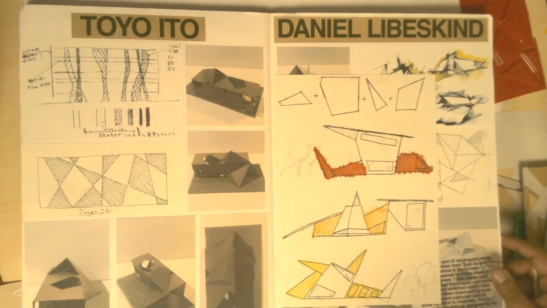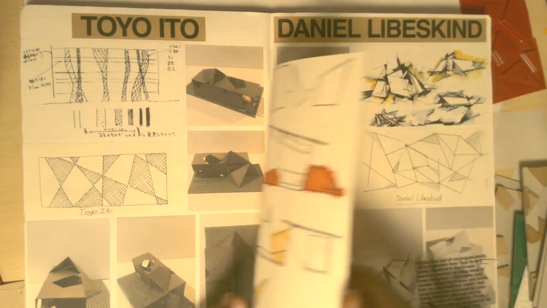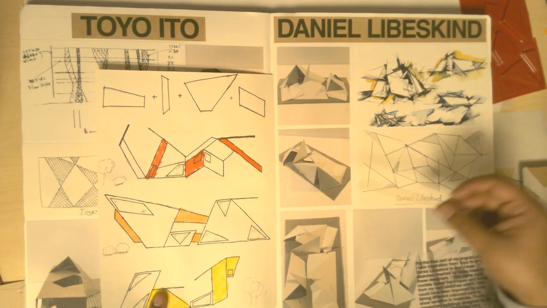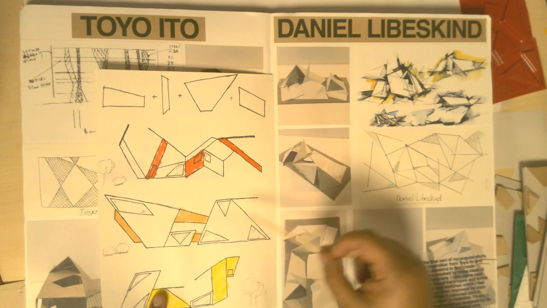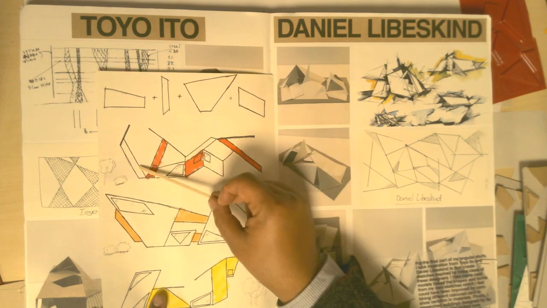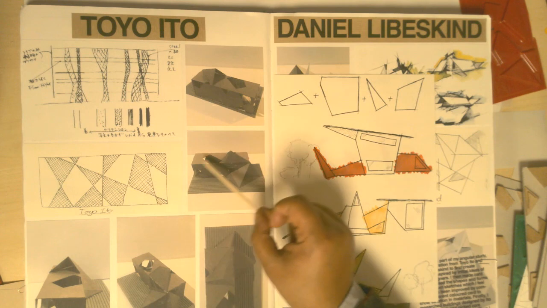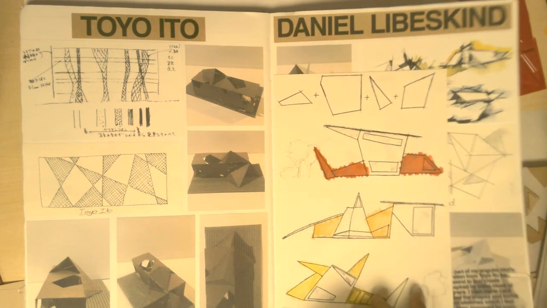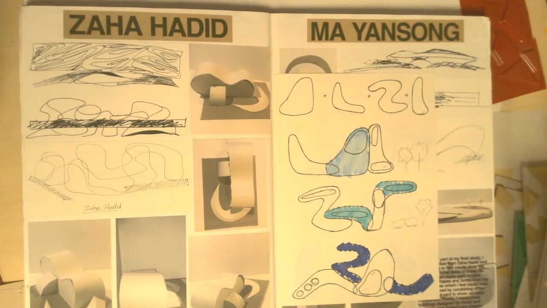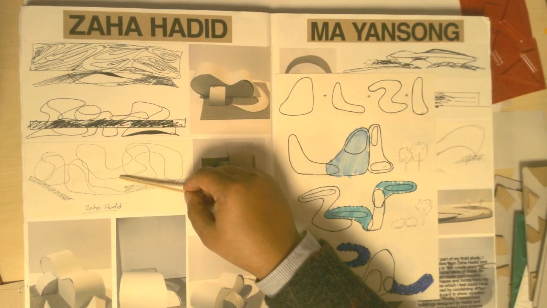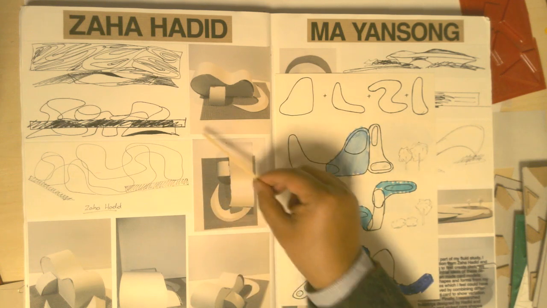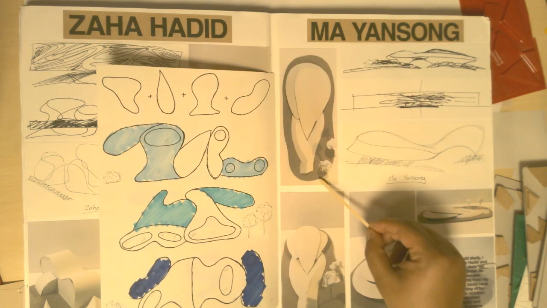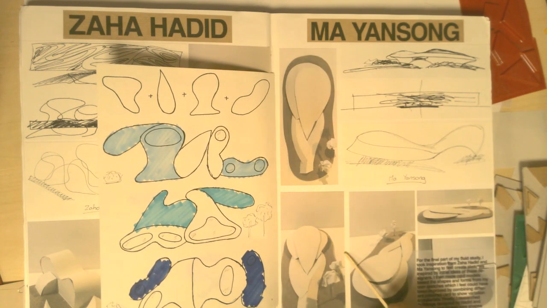Again, this is the same. So what we've got here is Daniel Libeskind. We've got his work, sketch, model, informed by making connections between visual and other elements. And then it's the same. Again, sketch in the style of, design idea, making connections between visual and other elements.